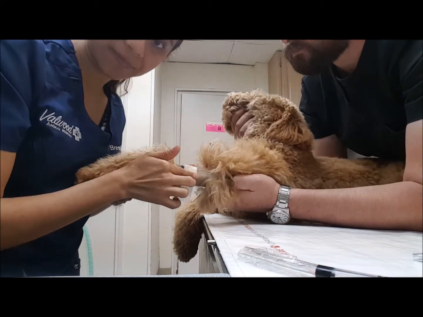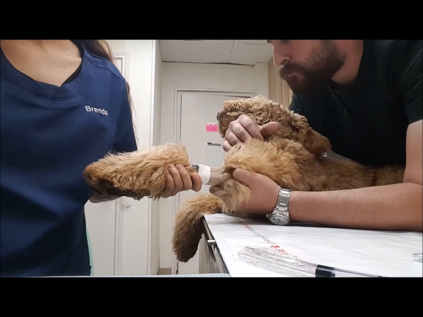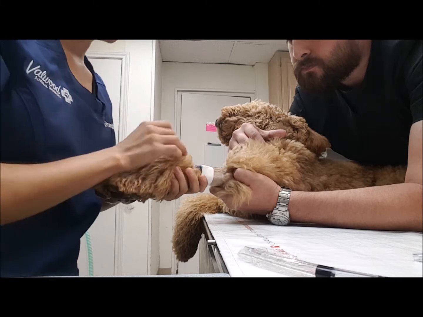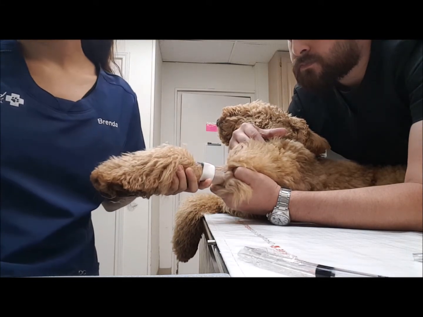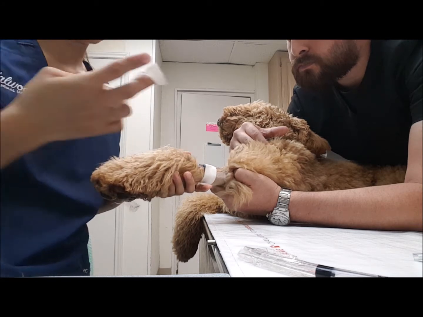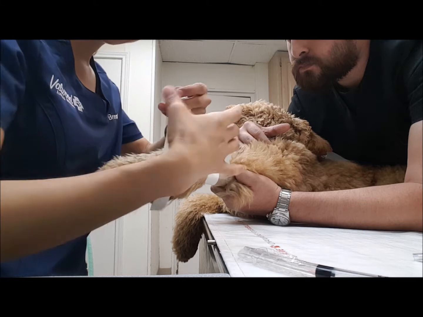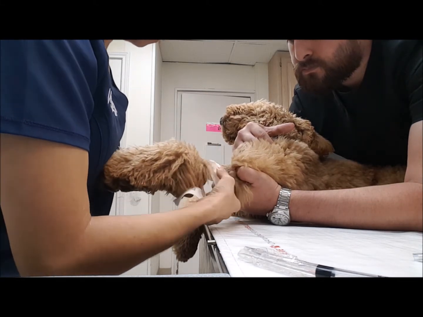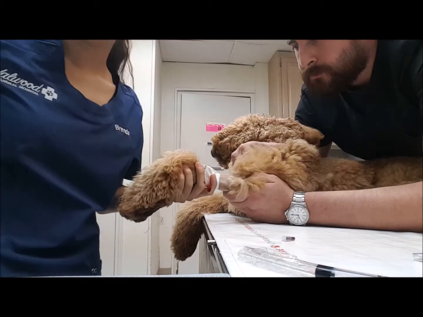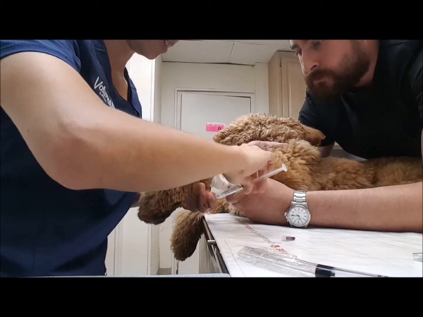Make sure it's not too tight, but not too loose. We're going to use a second tape to go over it with the sticky side down. And we're going to flush to make sure we have our catheter in.